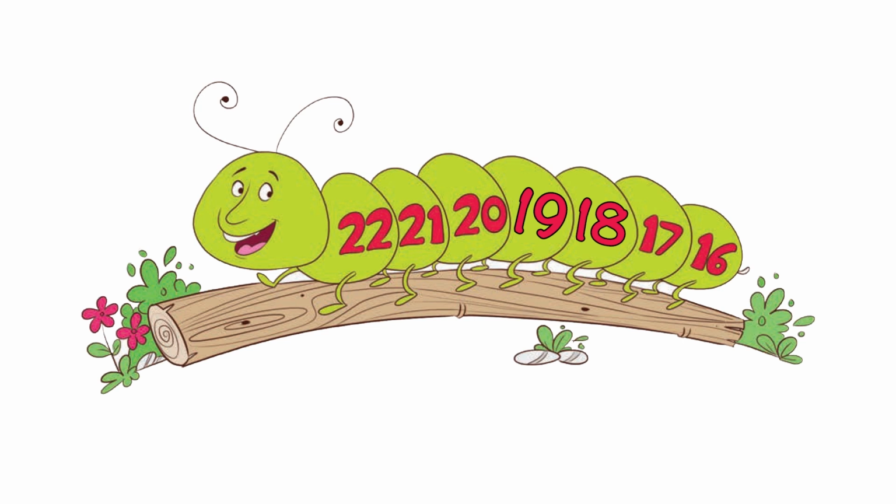Yes, right. It is a reverse counting. 22, 21, 20, 19, 18, 17 and 16. See how easy it is? You just have to look carefully to find patterns.